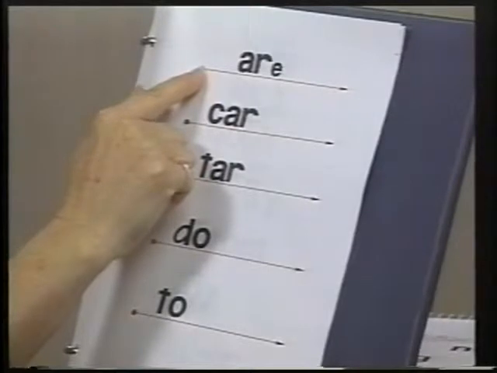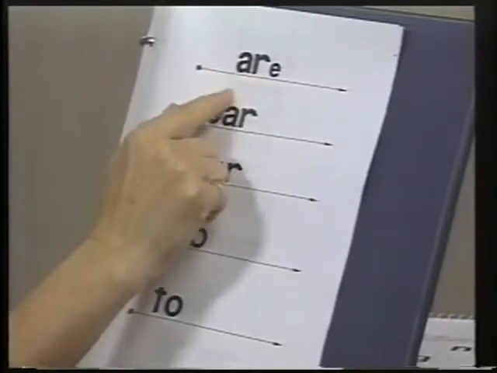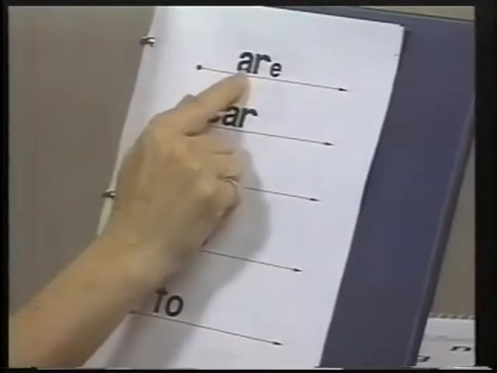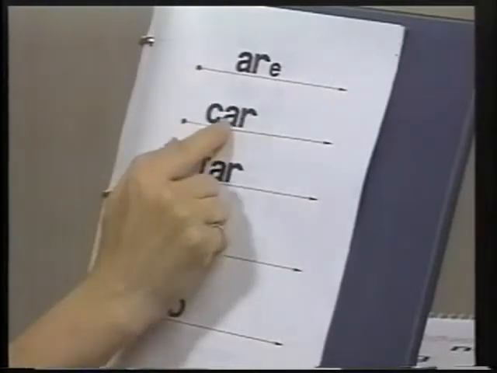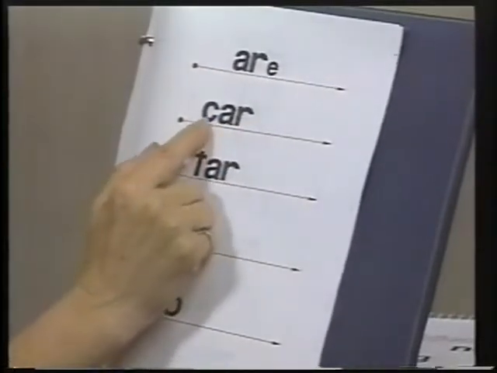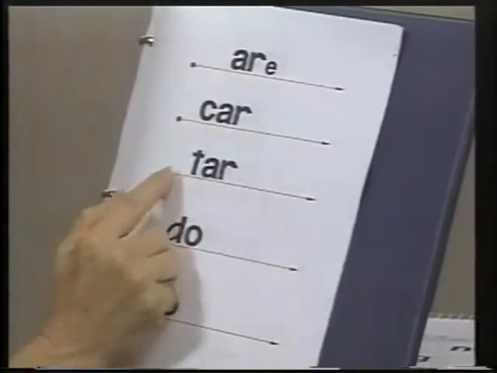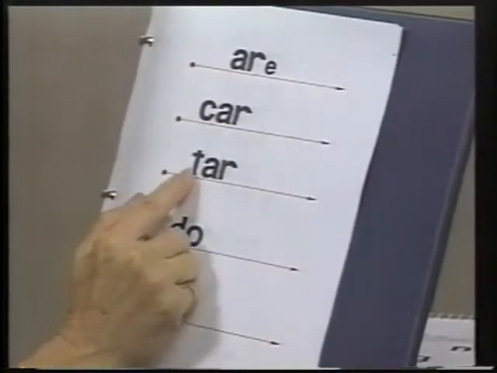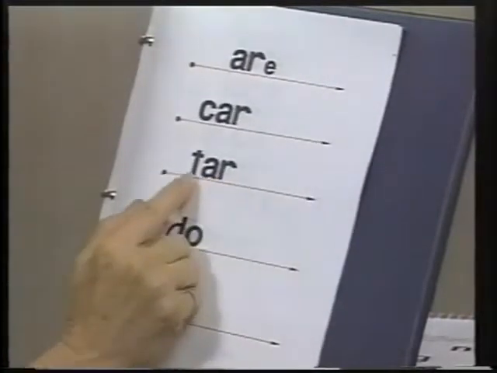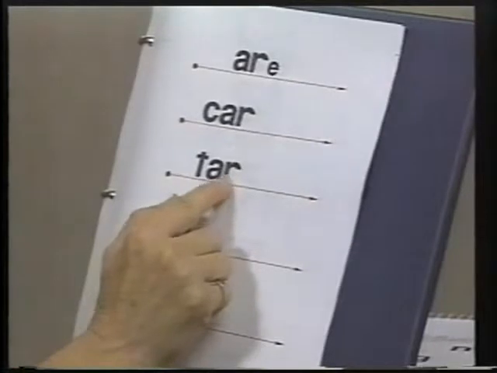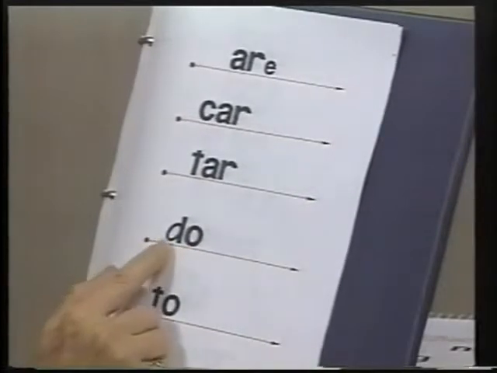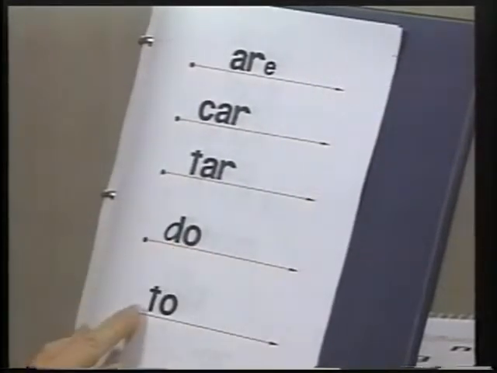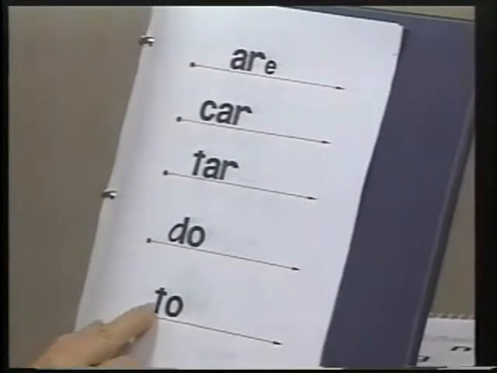First word, R. Sound it out. Get ready. Yes. R. Sound it out. Get ready. Yes. Car. Sound it out. Tar. Get ready. Yes. Tar. Sound out. Do. Get ready. Yes. Do. Now sound out. To. Get ready. Yes. To.